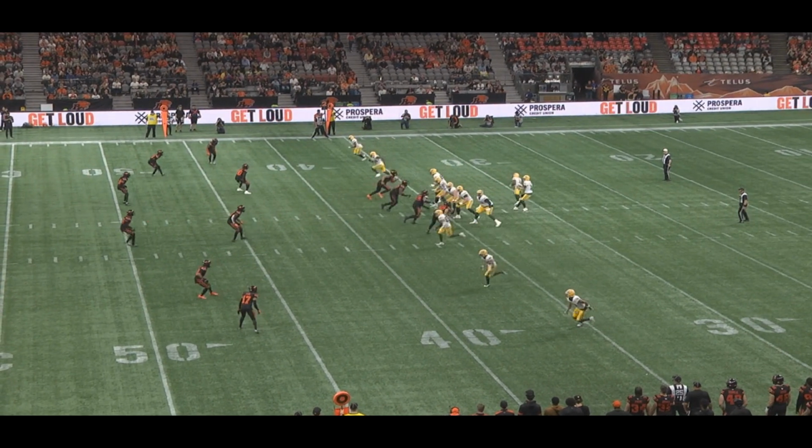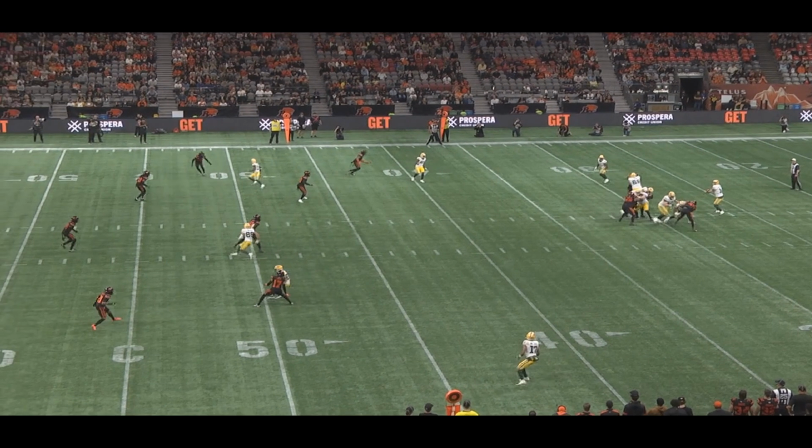This is a little bit different. This is called trap, where the corner goes in to play curl to flat. These guys are hook players, and you have curl flat players. So I'm going to pause it right here.